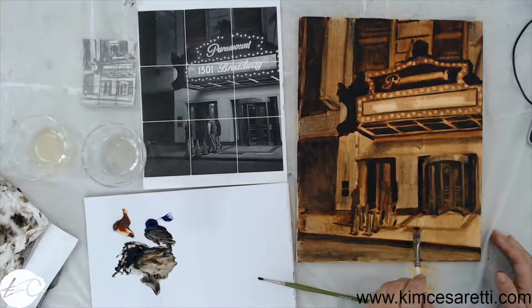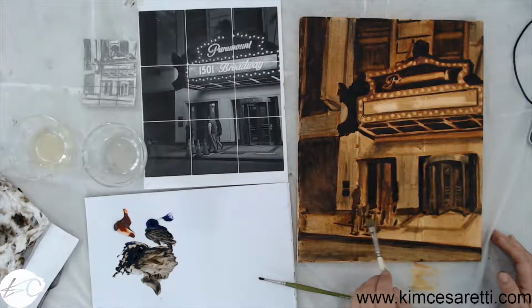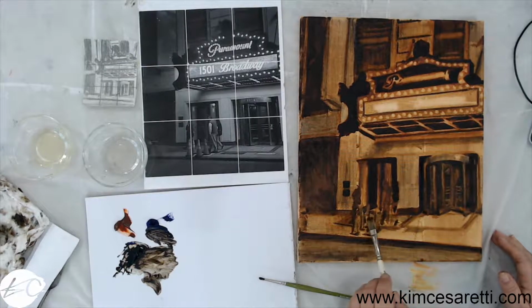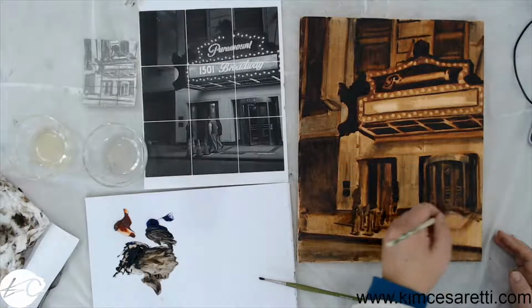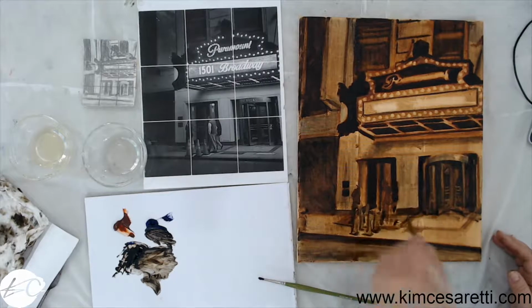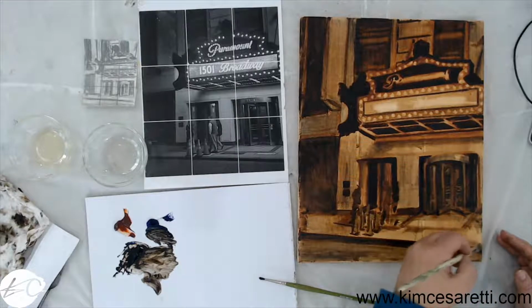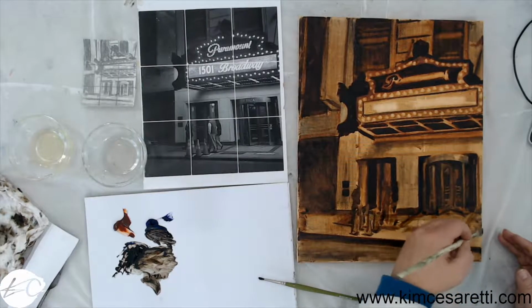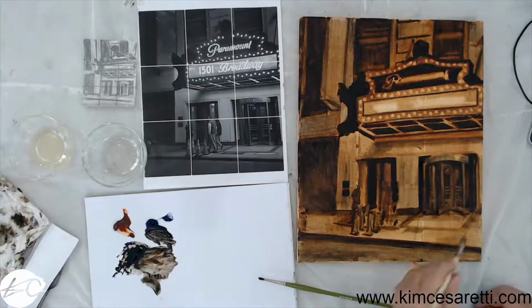And then right underneath the overhang here, well, there's lights, but it looks kind of dark over here, so I'm going to put some of that in, at least right next to the building here. Let's just add a little bit more shading here. So that'll create more of a vignette effect.